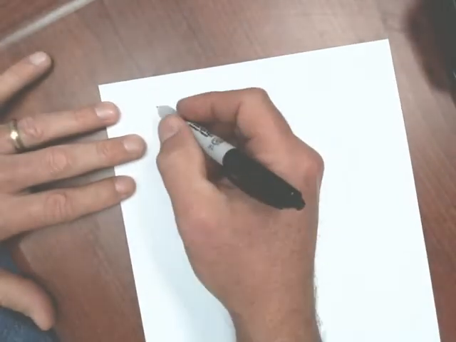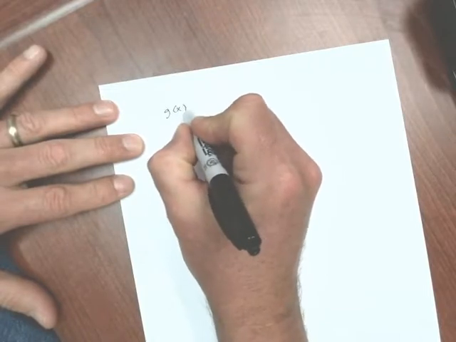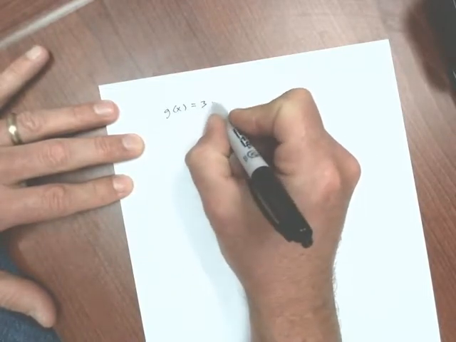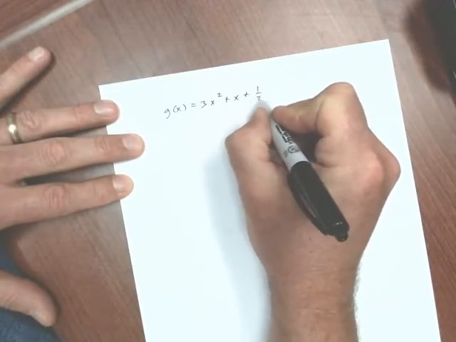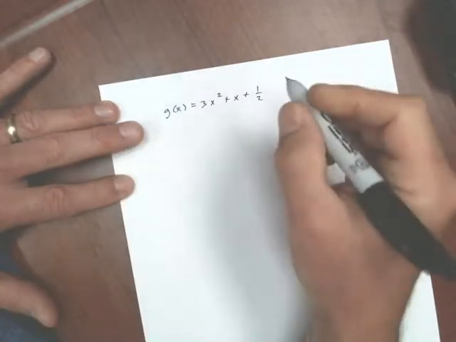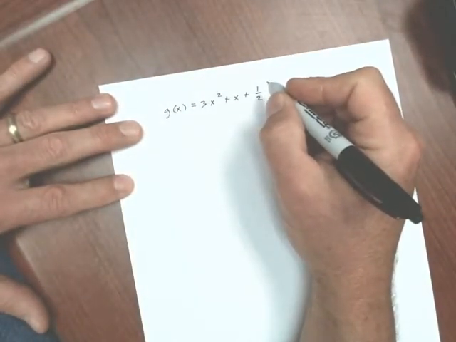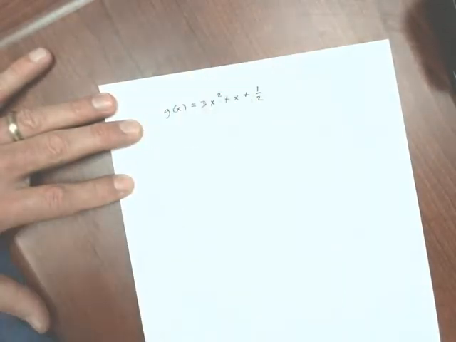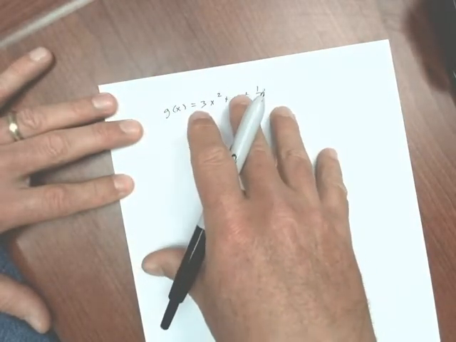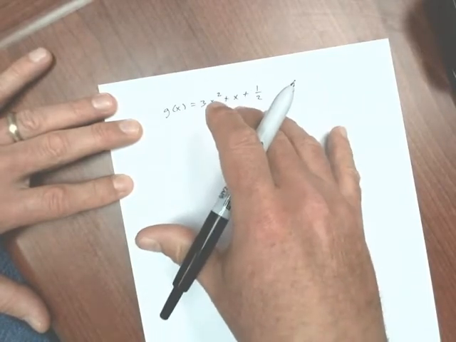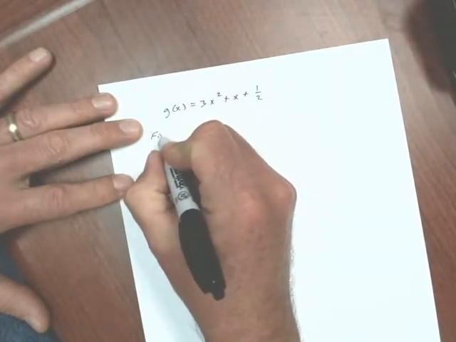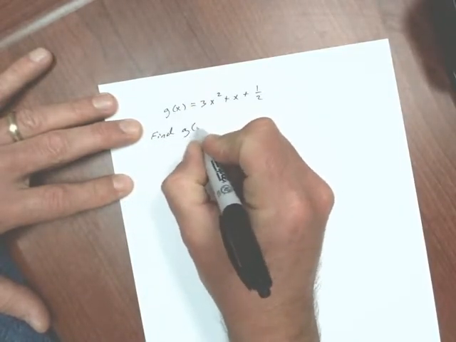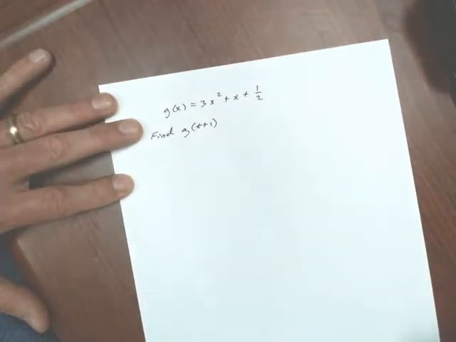Now we can also take a general function such as g of x equals 3x squared plus x plus 1/2, for instance. Let's just stick with this for now. We can also change what x is, okay? So assume that we wanted to find g of t plus 1.